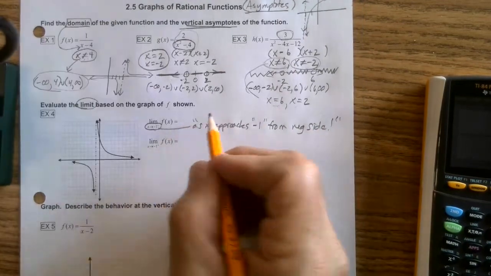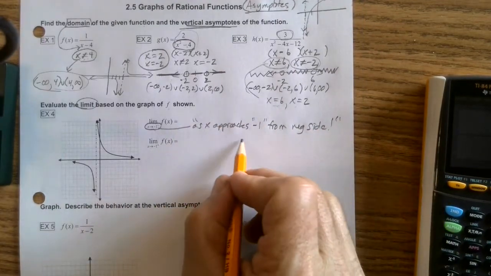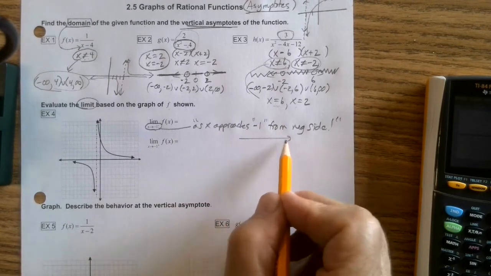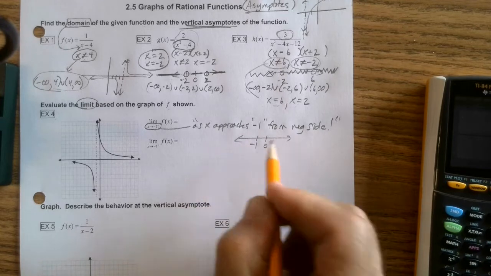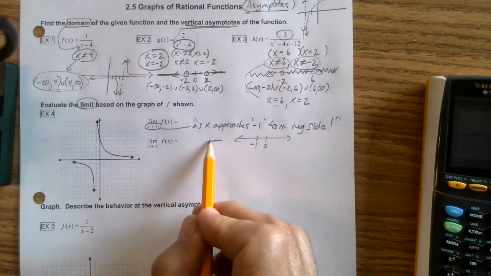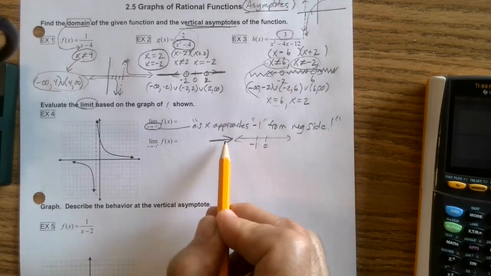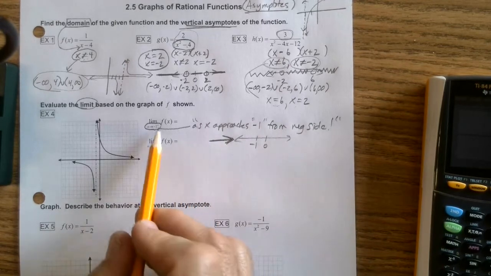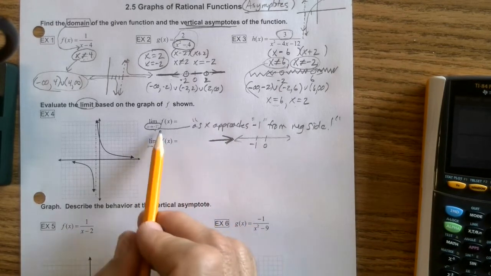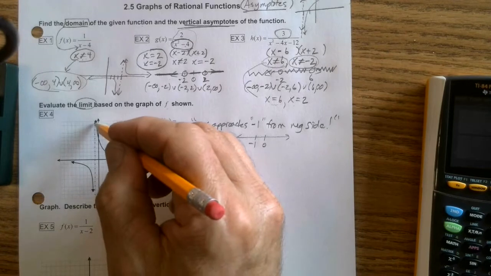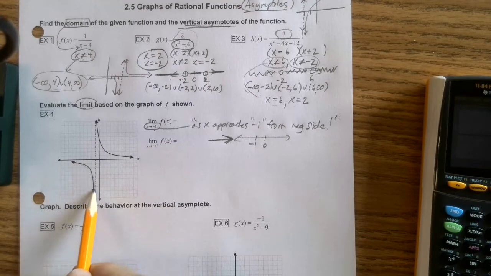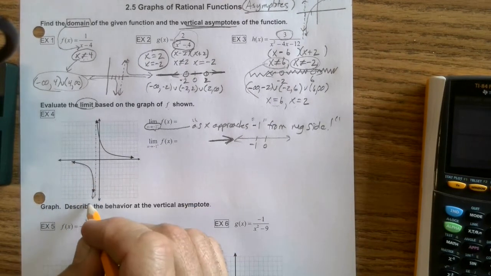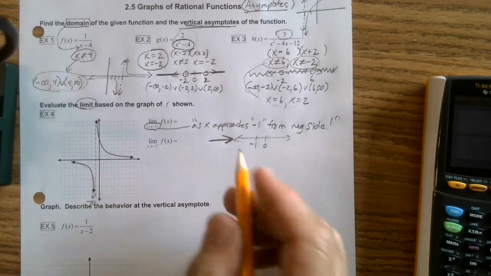That means if we're thinking of the x-axis, there's my 0, there's my negative 1, and it's saying move along the graph left to right towards the asymptote, which happens to be negative 1. If I traveled along the graph from left to right, I'd be going down. So my answer would be negative infinity.